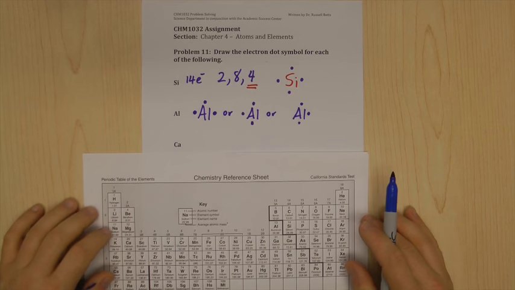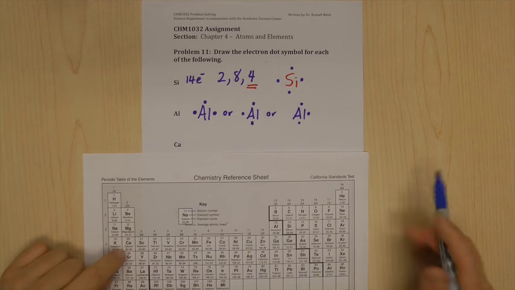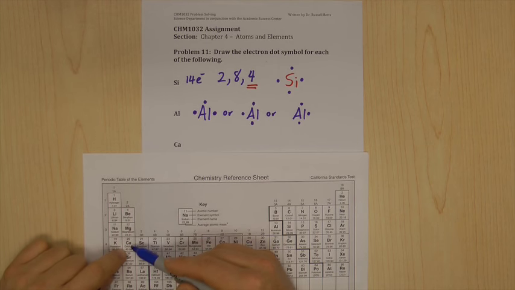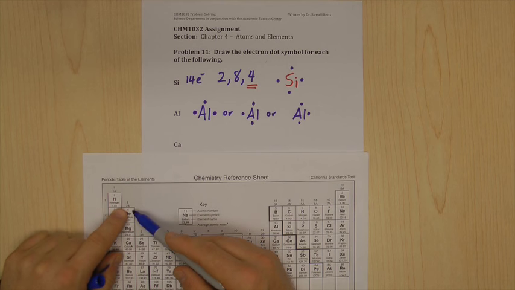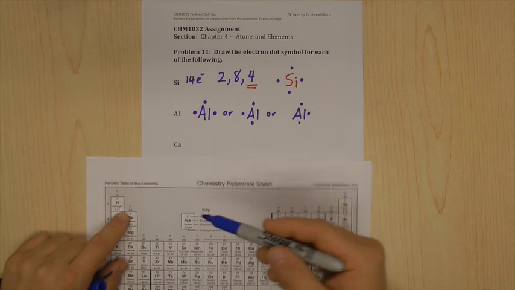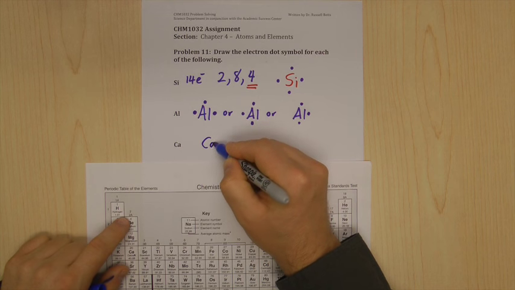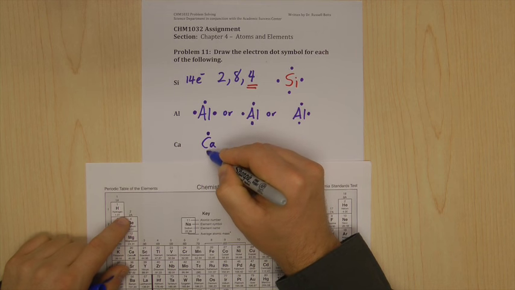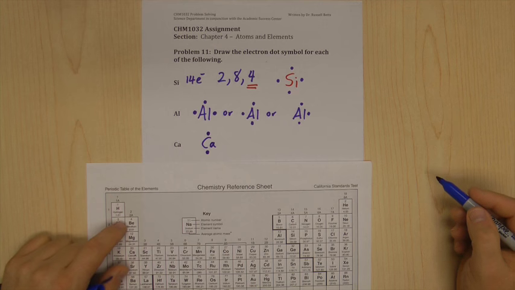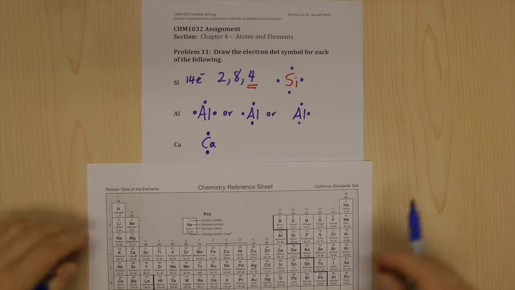Pretty straightforward, I believe. Calcium. Calcium's in group 2, so it has 2 valence electrons. So calcium would be something like that. It's just the valence electrons.